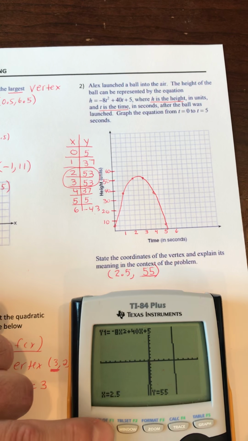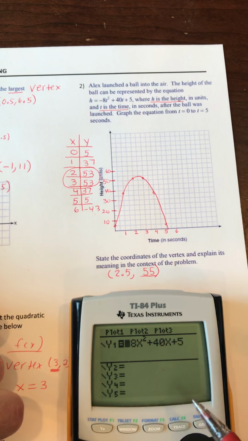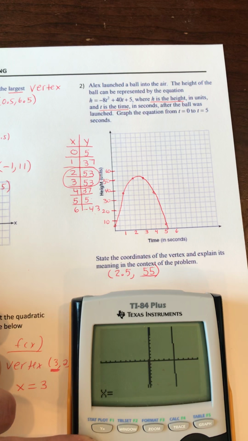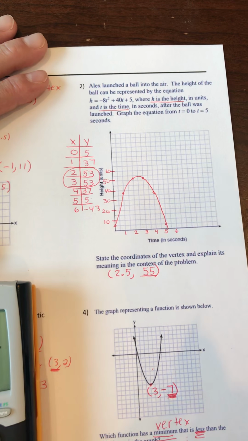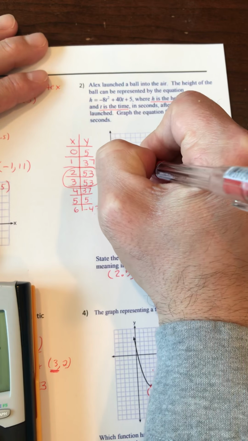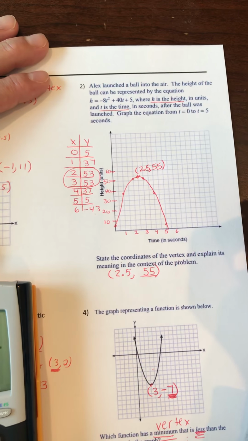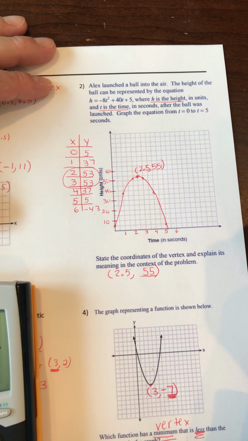Again, the way I do that, first of all, you got to put the function in. You could either go from here or from the graph, go second trace, hit enter to put in a value, and plug in the number. It says state the coordinates of the vertex and explain its meaning in the context of the problem. Well, this is my vertex here. This point is 2.5 comma 55. What does this represent? It represents the highest point, or the maximum height.